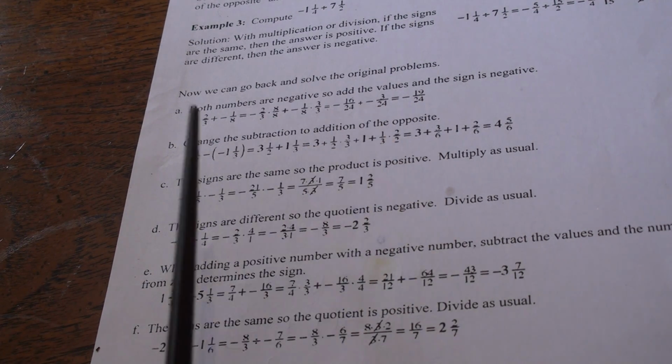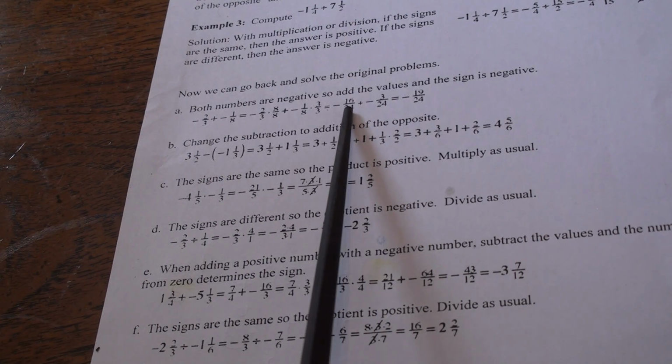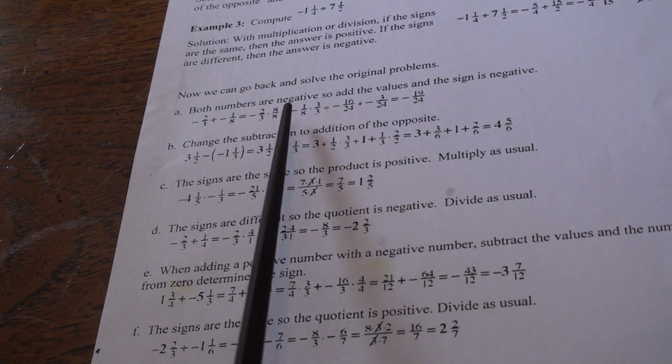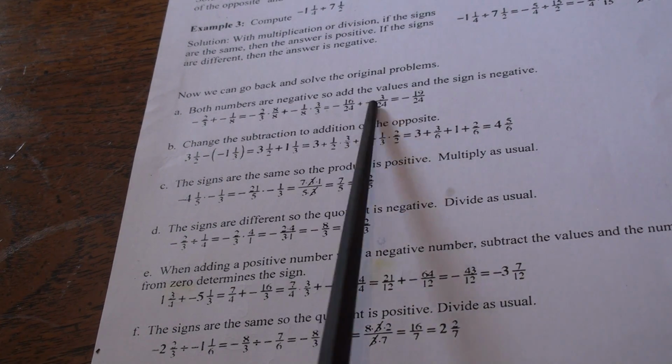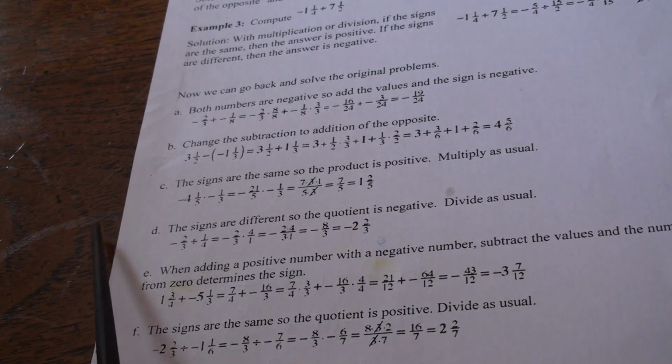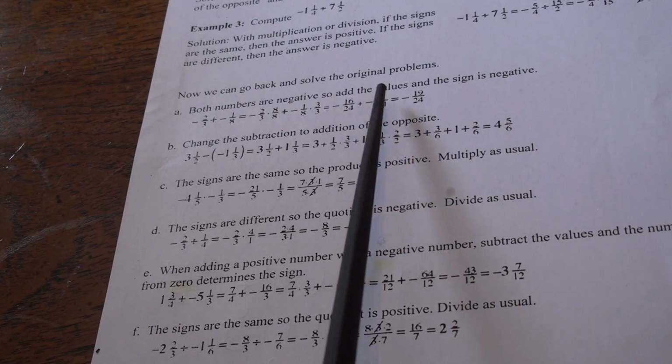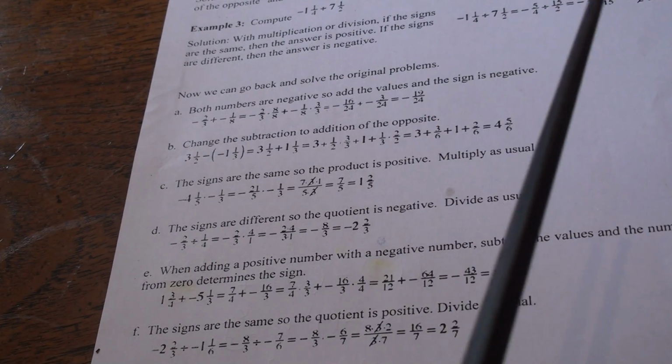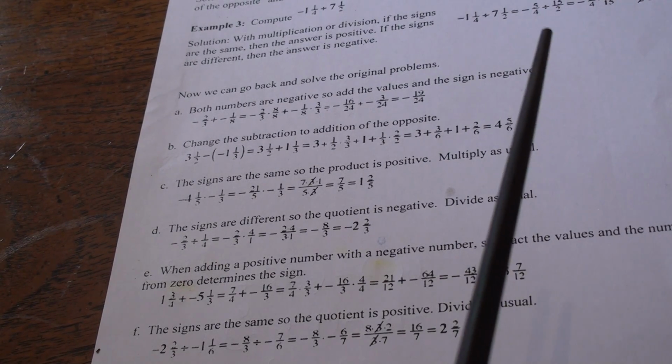2 times 8 is 16. 3 times 8 is 24. 1 times 3 is 3. 8 times 3 is 24. And they're both still negative. Negative 16 plus negative 3 is negative 19. And again, your denominator will stay the same.